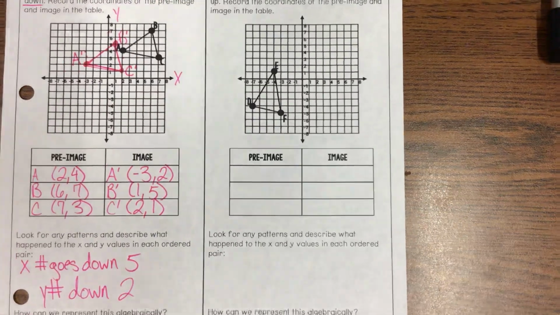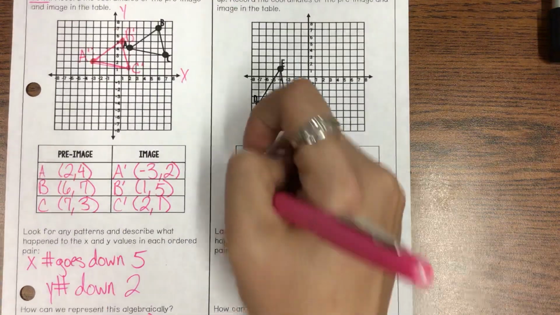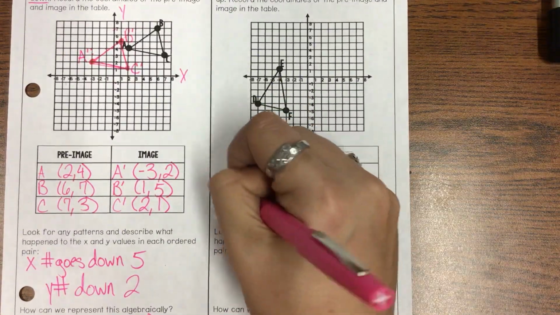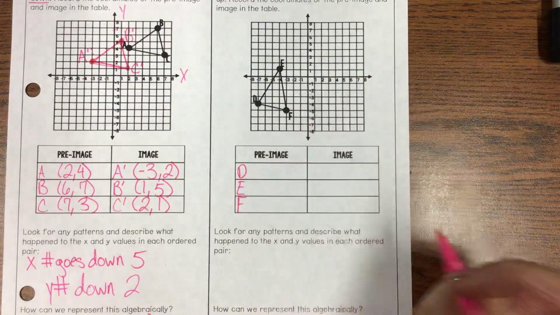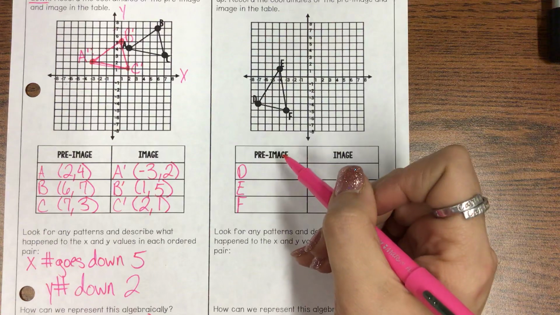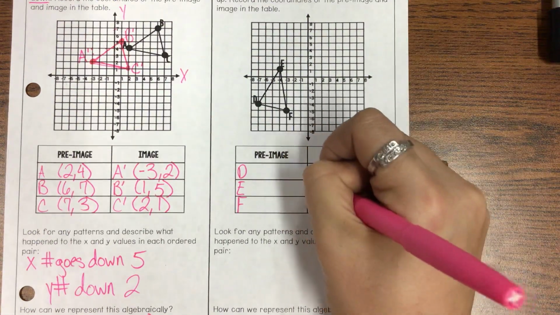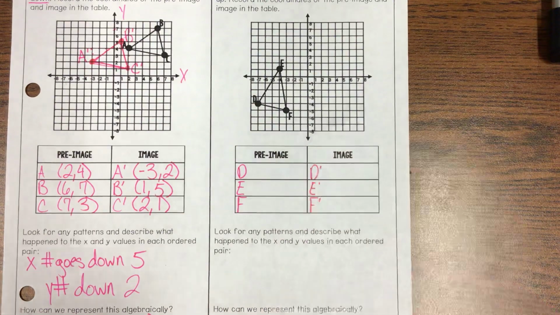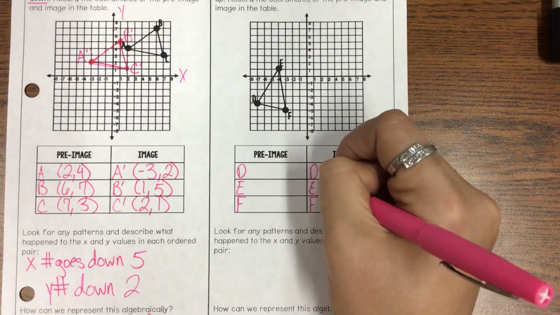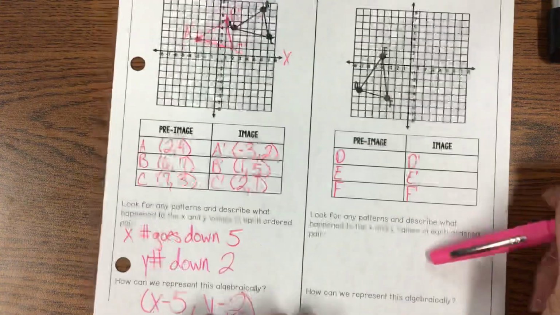So what I'm going to have you do is number 2 by yourself. I'm not going to do it on the video. So if you're waiting to see an answer, it's not going to happen. We need to start out and tell me where your original D, E, and F are. Tell me where the pre-image is. You're going to move it. Tell me where your new D prime, E prime, F prime, where your new shape is. Look and see if you can figure out the pattern.